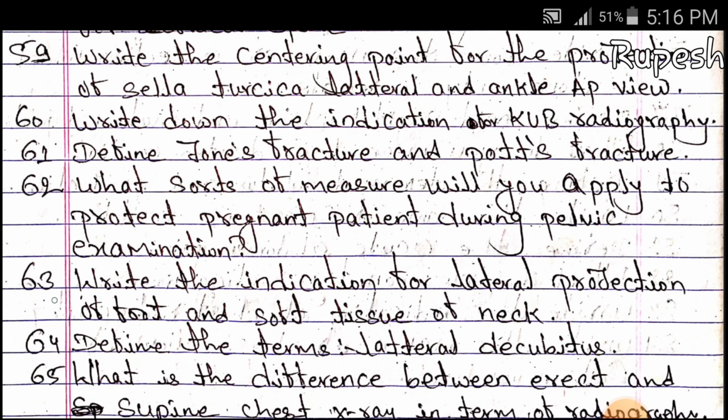Question number 63. Write the indication for lateral projection of foot and soft tissue of neck. Question number 64. Define the term lateral decubitus.